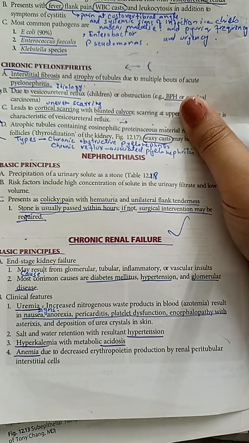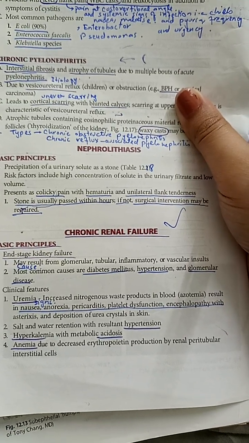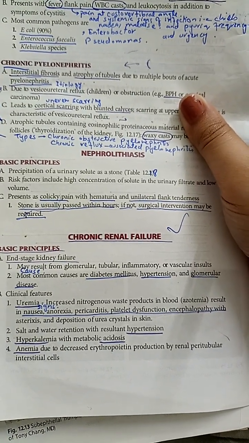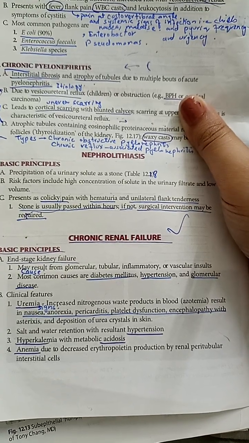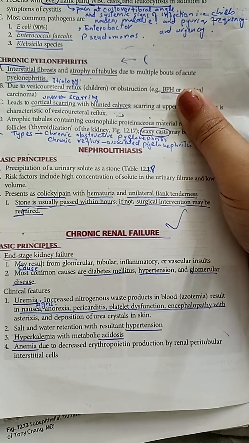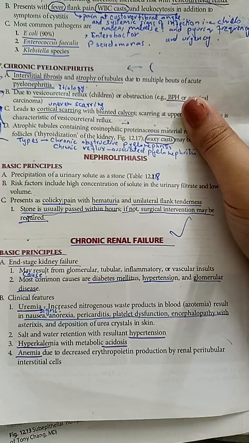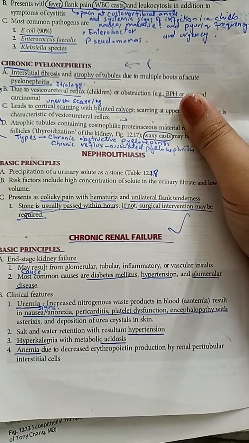So the manifestations of uremia will be like nausea, anorexia, pericarditis. So nausea is because of high levels of urea in your blood. It will cause nausea, anorexia. Because of high levels of urea in the blood, you will not have any kind of appetite.